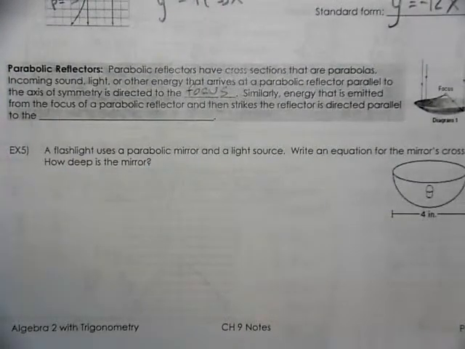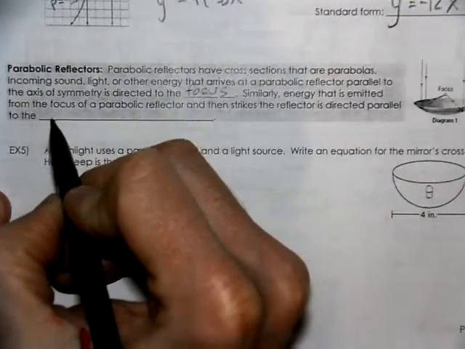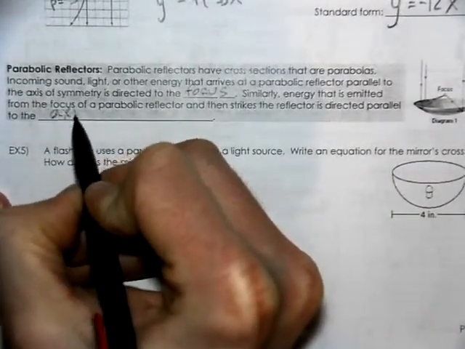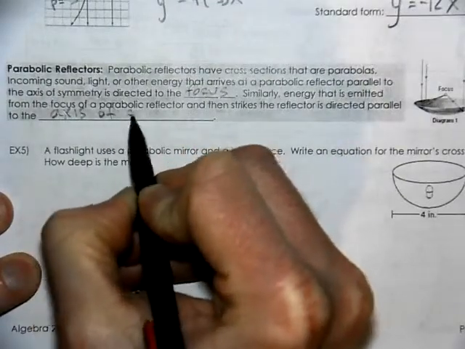Similarly, energy that is emitted from the focus of a parabolic reflector strikes the reflector and is parallel to the axis of symmetry.